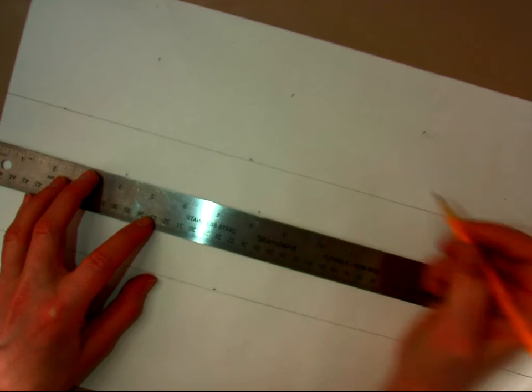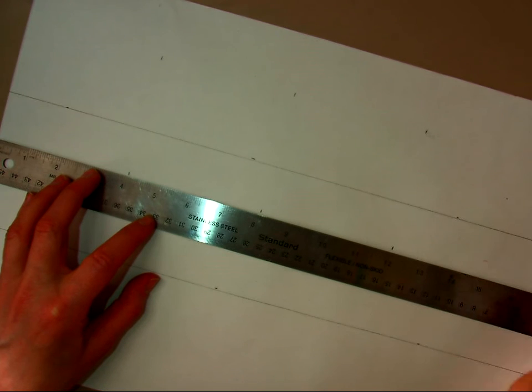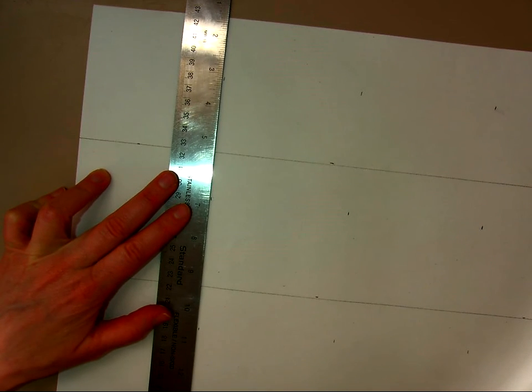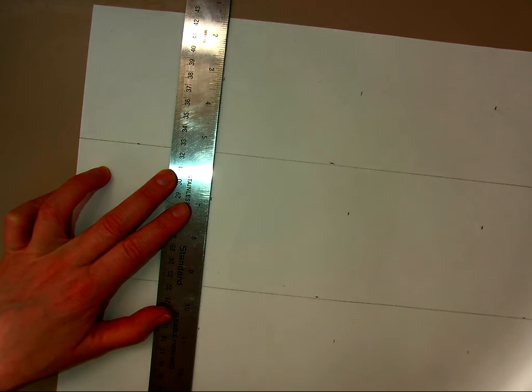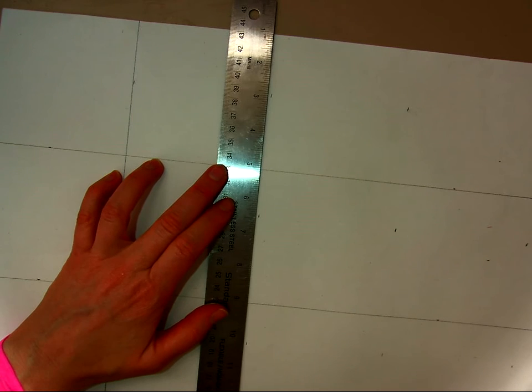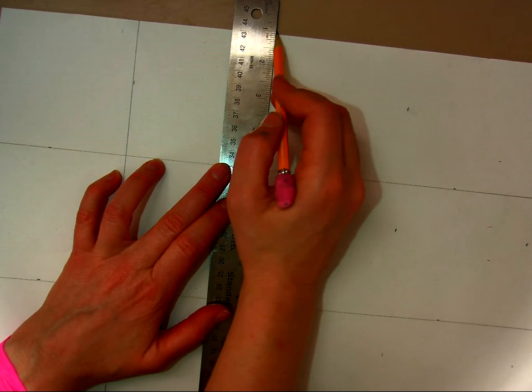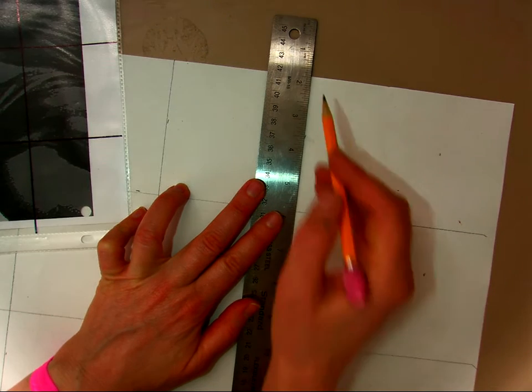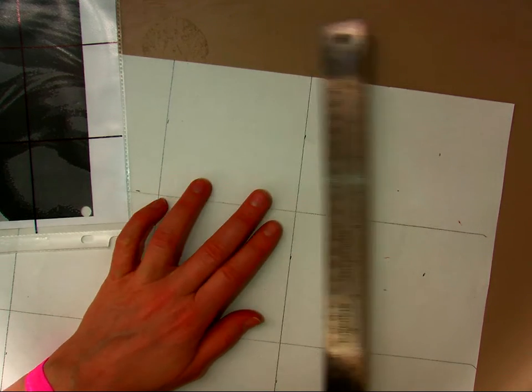So 4, 8, 12, 16. I'll write this out on the board or have it next to you so that you remember. After you do it at 4, 8, 12, and 16 a 3rd time, then you take this ruler, line up those marks, and make all 4 of these sections. You'll do this for all of them. Once you have all of them done, then you're ready to start your gridding.